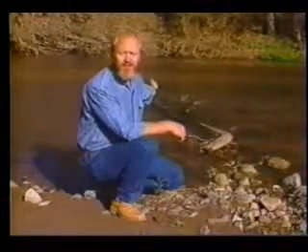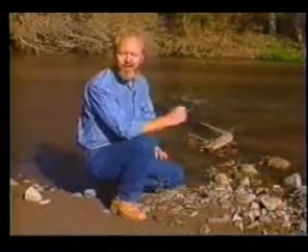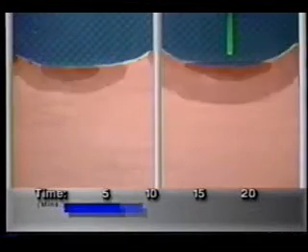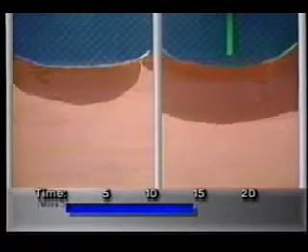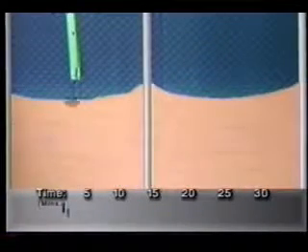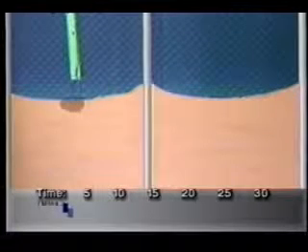Just as gravity pulls water downhill along a stream bed, so gravity pulls water downward through the soil under saturated conditions. In unsaturated soil, the primary forces causing water to move laterally are capillary. Once the soil becomes saturated, gravity is the primary force causing downward water movement. Capillary action is the primary force affecting water movement in unsaturated soils.